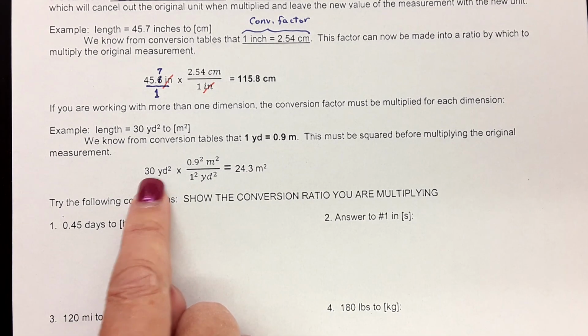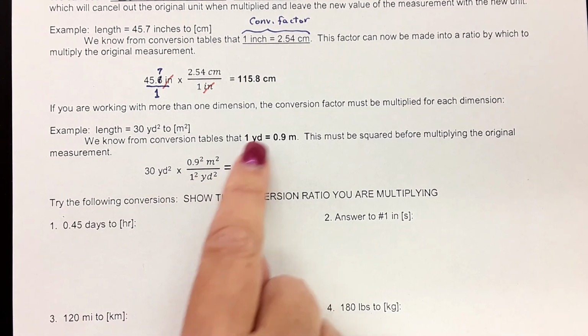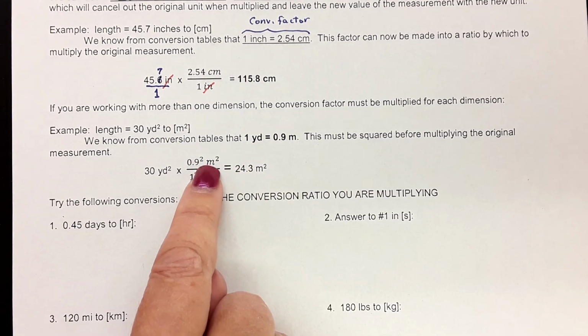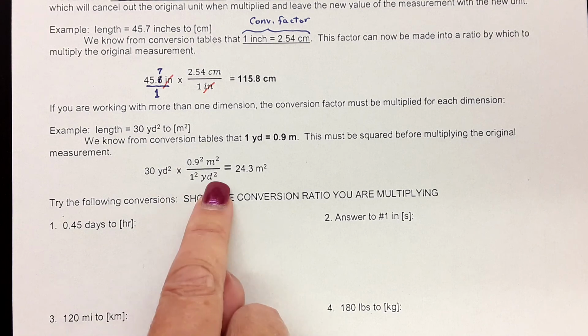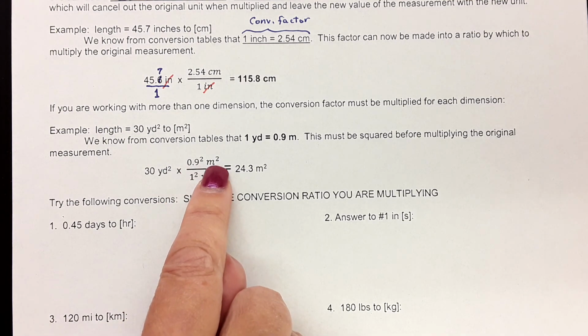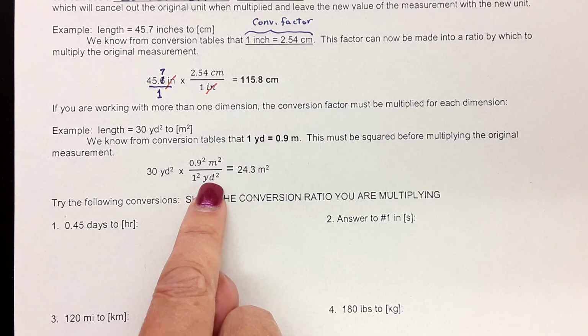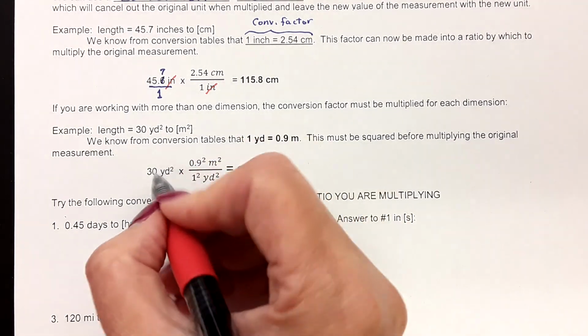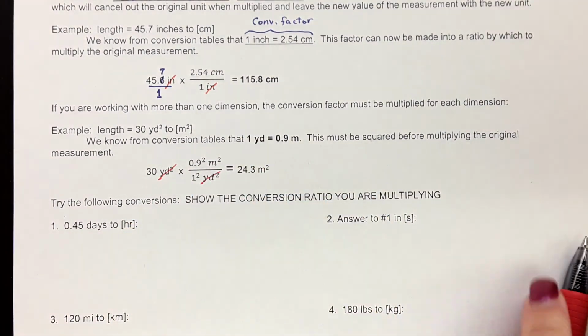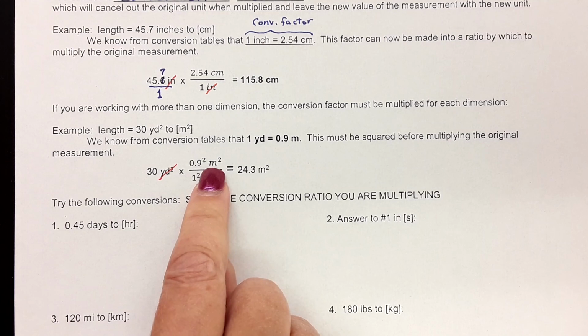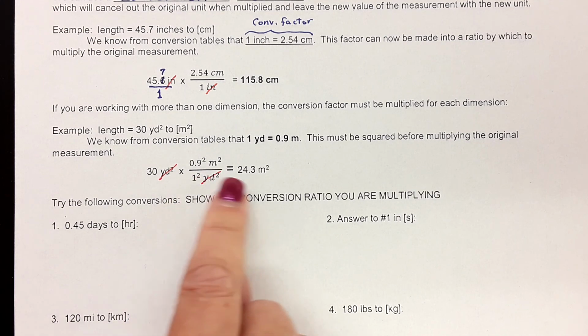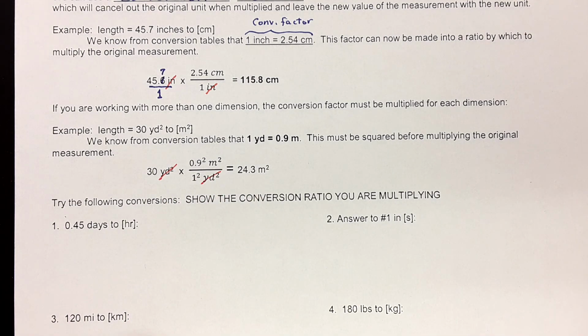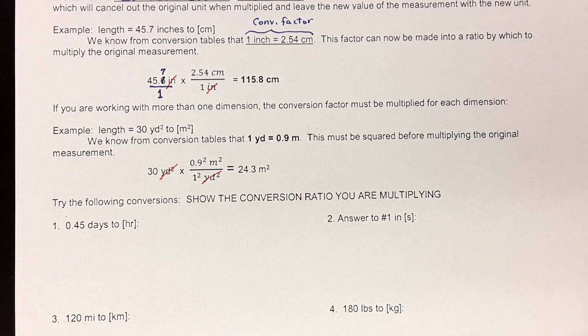So, in this case, what we're going to have to do is square it ourselves. To convert 30 yards squared, we need to put the yards on the bottom here and the meters on the top, and then we're going to square it, the value and the unit both. Now, the yards squared cancel. You multiply across the top, divide by the bottom, and you get 24.3 meters squared. Isn't that nice? All right, we're going to practice a number of these.